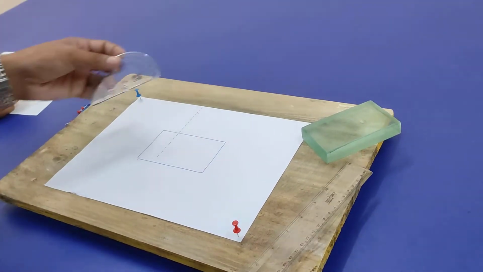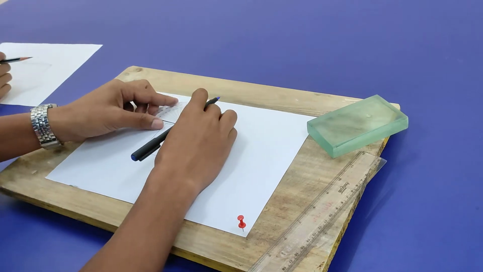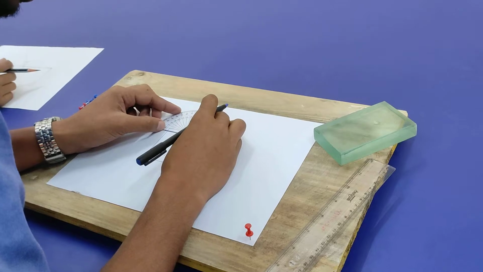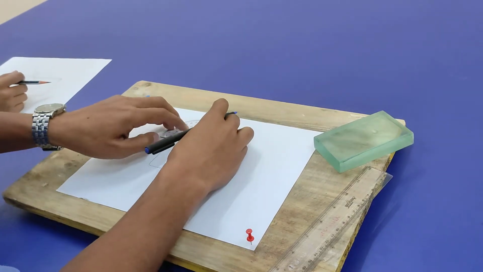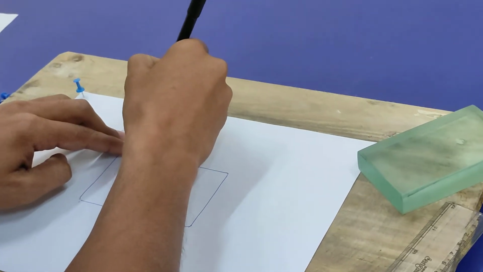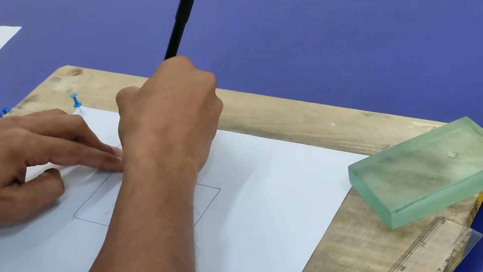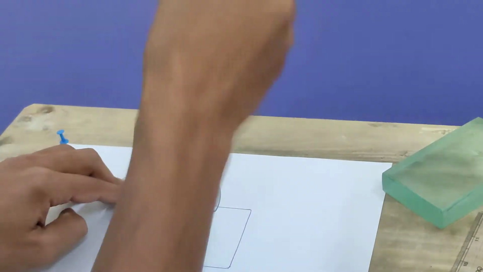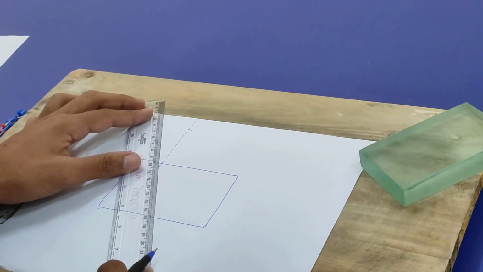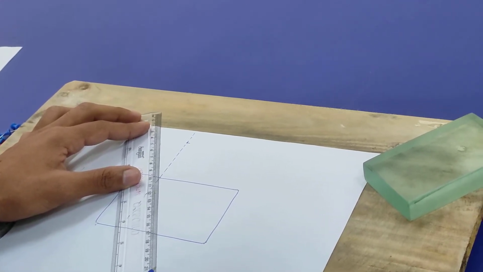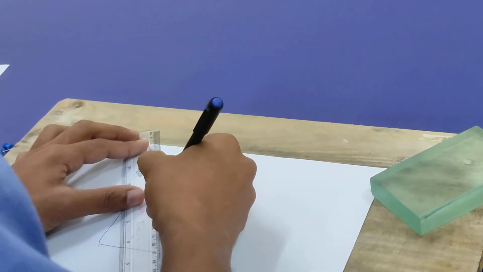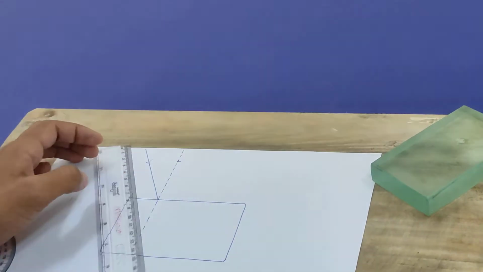I will choose some angle, that is called the incidence angle. Let's say for the time being I am choosing an incidence angle of 30 degrees. So, zoom in: 10, 20, 30. My incidence angle is 30 degrees. This is my incident ray, and this angle with the normal is 30 degrees.